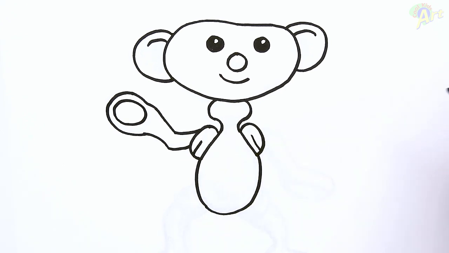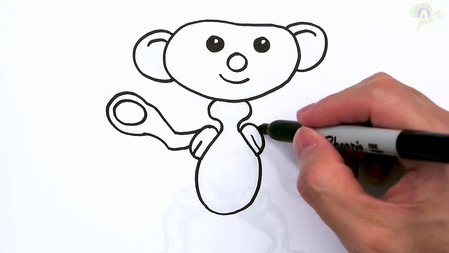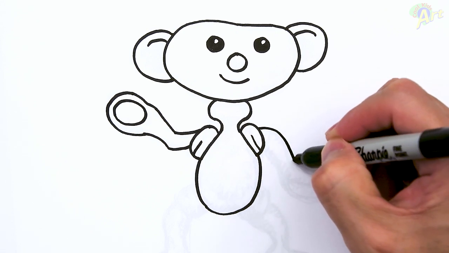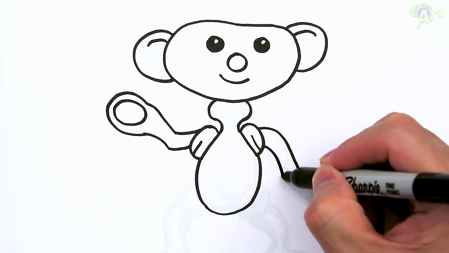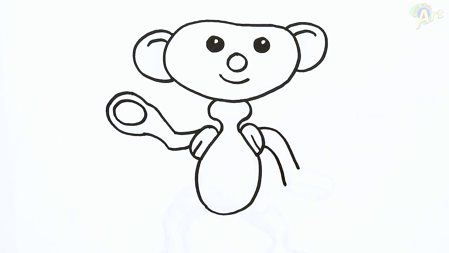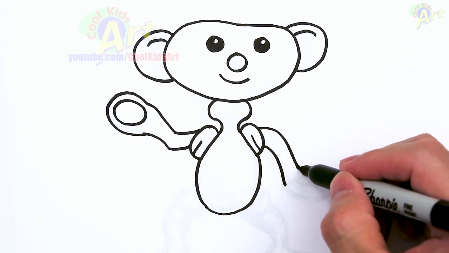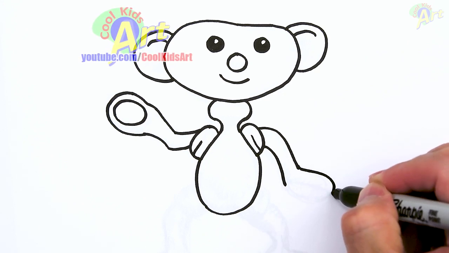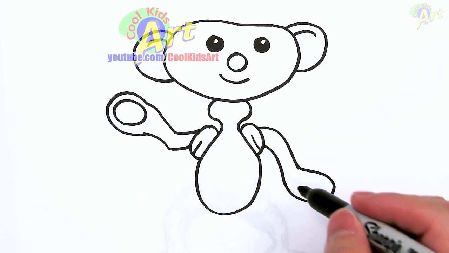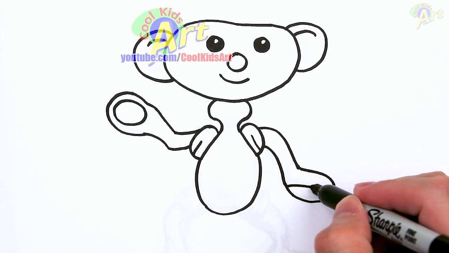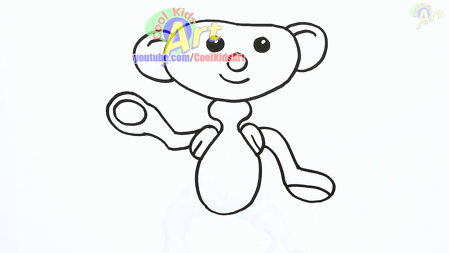Okay, so let's draw in the other one, and this one's gonna be going down. So we're gonna curve down, come back here, just follow that curve, and then continue out. Just close everything off, and then for the palm here, we'll add one little curve, so it's gonna be facing down.